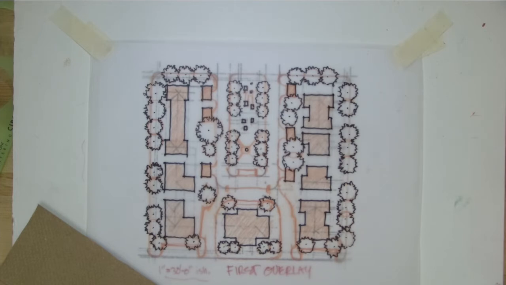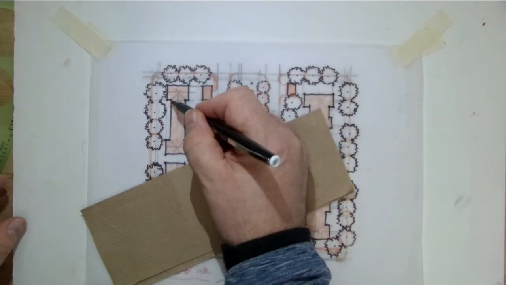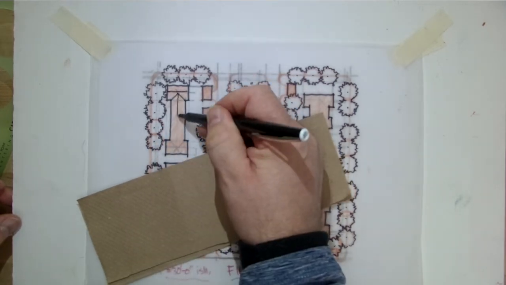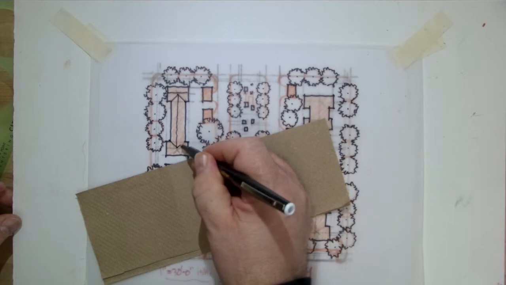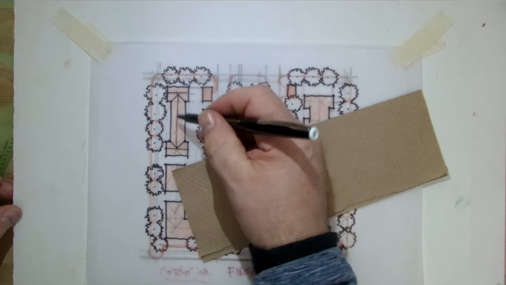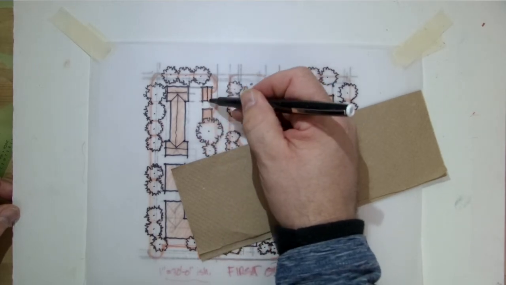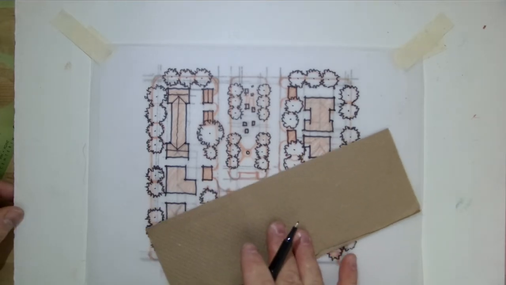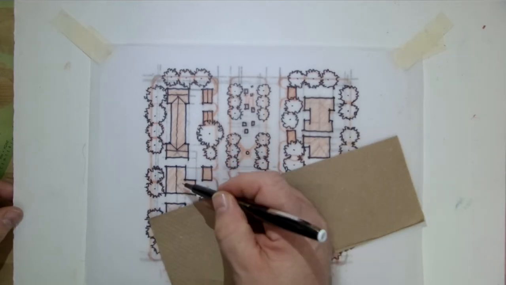Switch line weights and go to the Pilot Fine Liner. Next, I will do all the roof lines. Put as much or as little detail as you wish. You might want to do dormers or cupolas, your choice. Additional elements in the architecture.